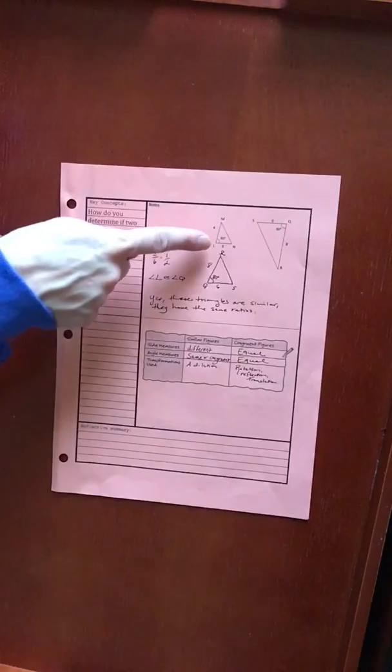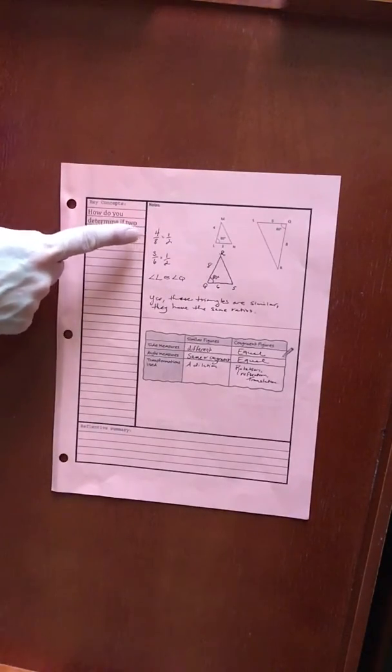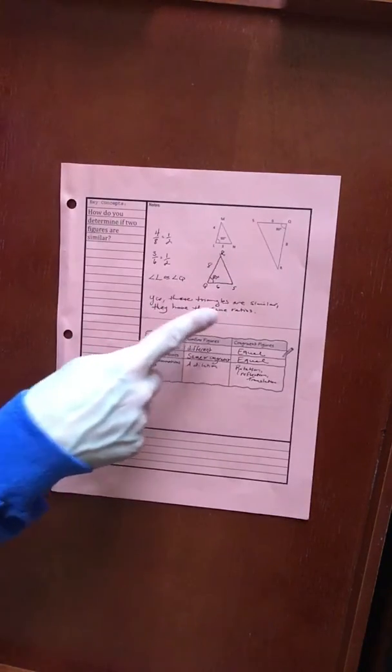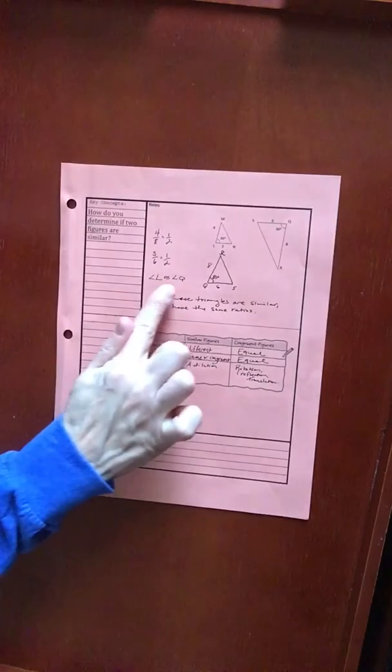So ML corresponds to RQ, 4/8, simplifies to 1/2. LN corresponds to QS, 3/6, simplifies to 1/2. And we have two corresponding angles that are the same measurement. So because of those three things, we can say they are similar. They have the same ratios.